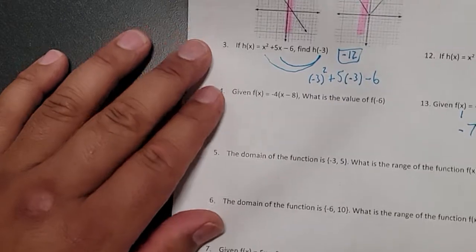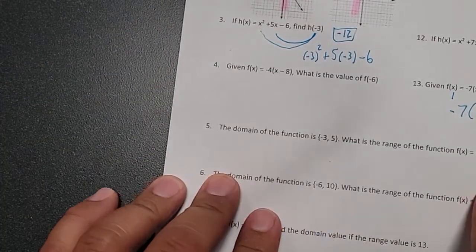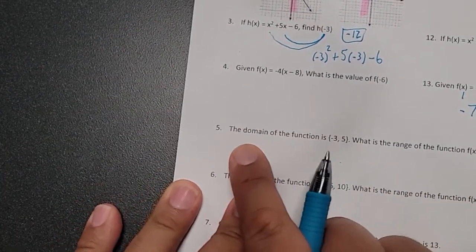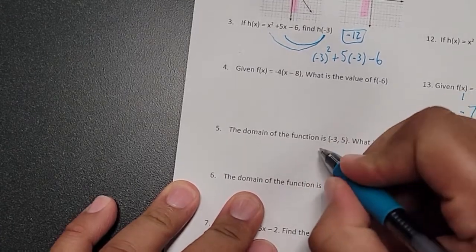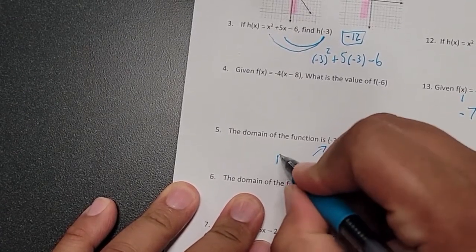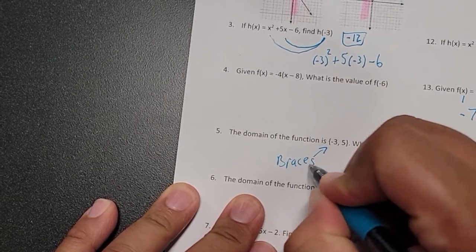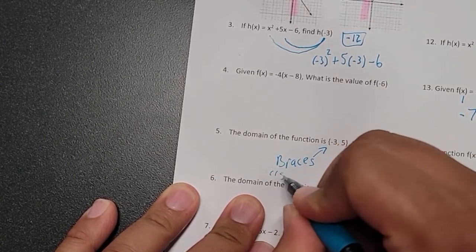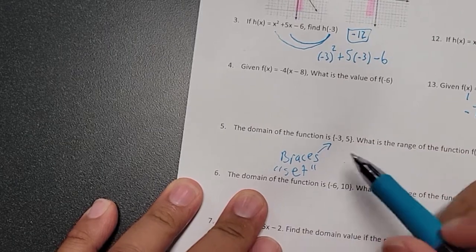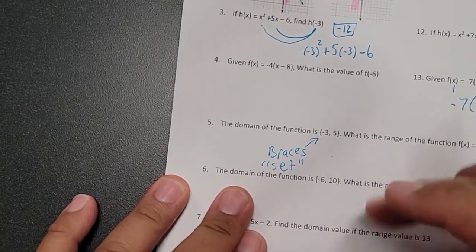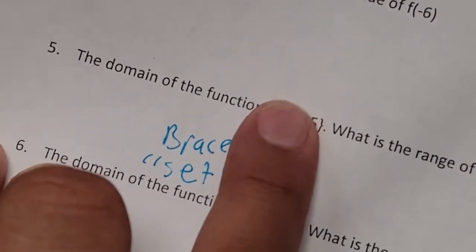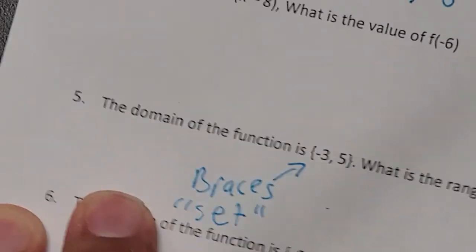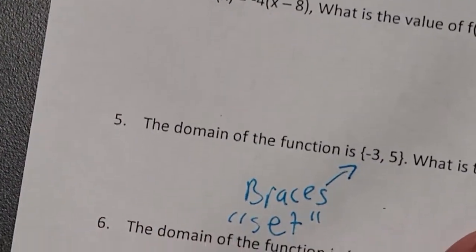All right. Now, this is almost the same thing. Right here it says, if the domain of the function is, now look right here, guys, we have braces. This is your braces, which means that this is a set. All right, this is a set. This is not points. Let me zoom in so y'all can see. All right, so we have some braces. So this is a set of numbers. All right, what is the range of the function?